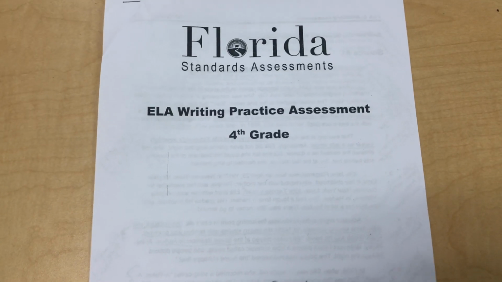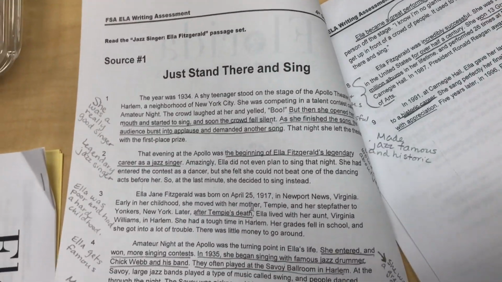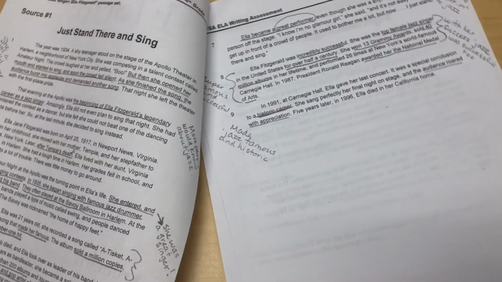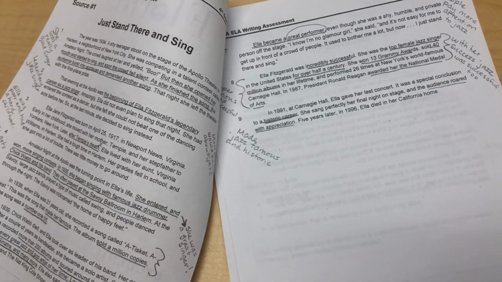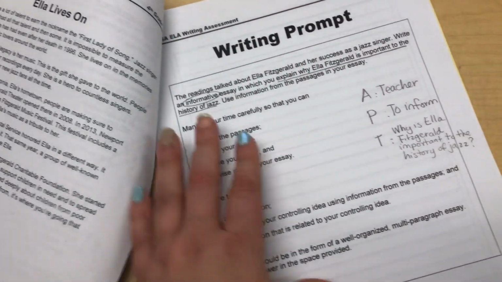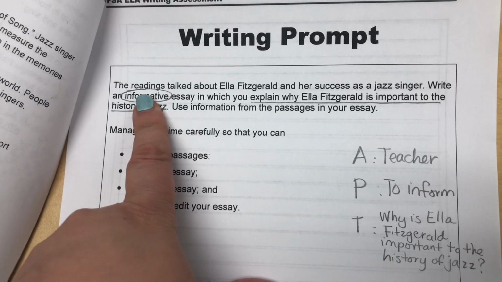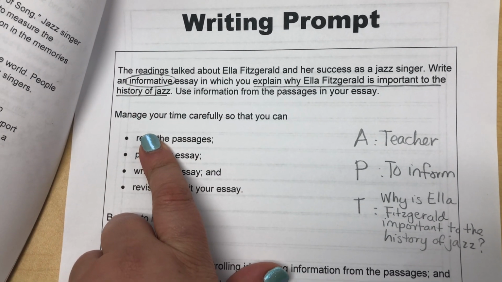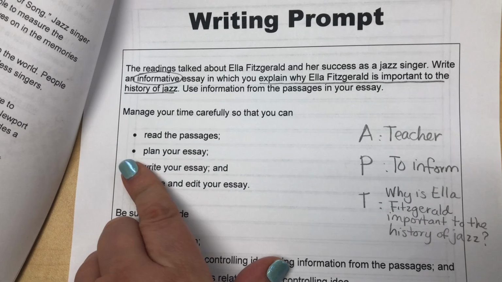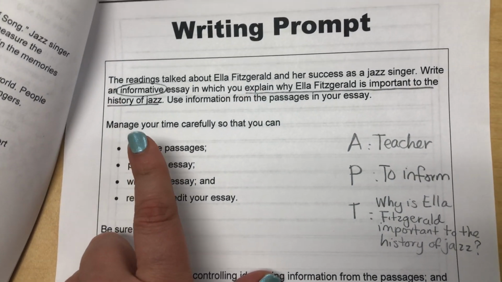Now let me show you the Ella Fitzgerald writing. This is another writing practice assessment that has 2 sources, and these both go over Ella Fitzgerald and how she was a famous jazz singer. And the first thing I had the kids do was read the prompt, and we unwrap the prompt. The way that I teach my students to unwrap the prompt is with APT 1, 2, 3. APT, as easy as 1, 2, 3.